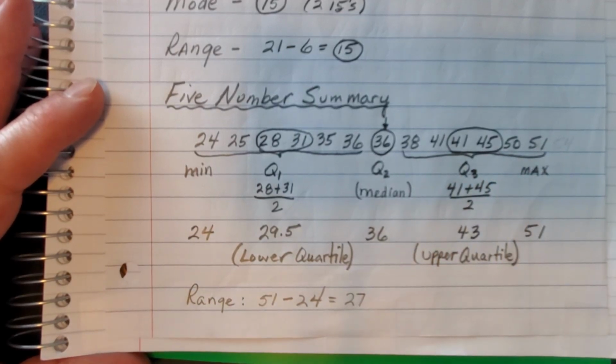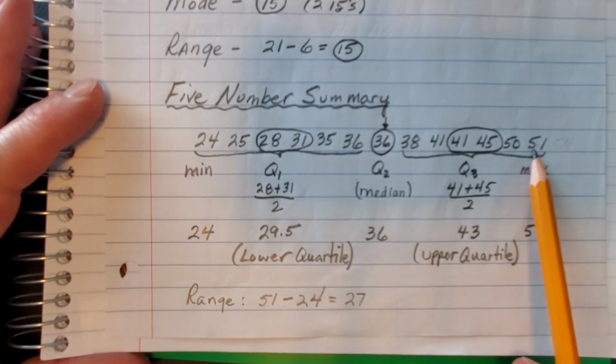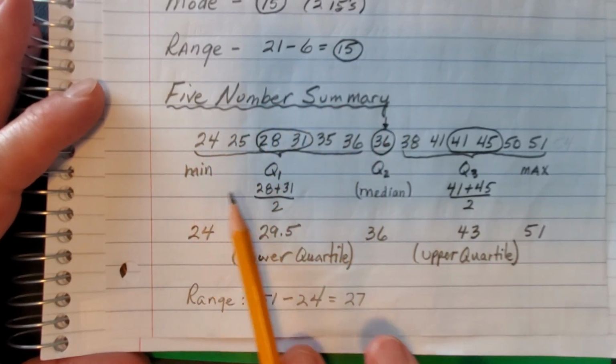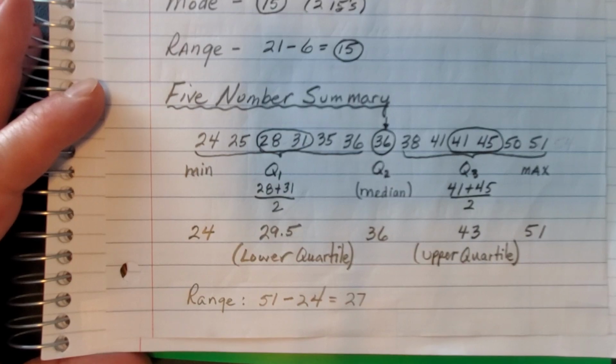Okay, that's what it's called. The range on this one is 51 minus 24. And that's how you find what's called the 5-number summary: 1, 2, 3, 4, 5. All right, good luck.